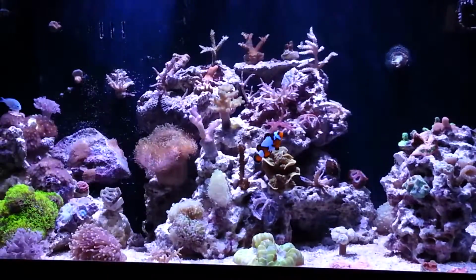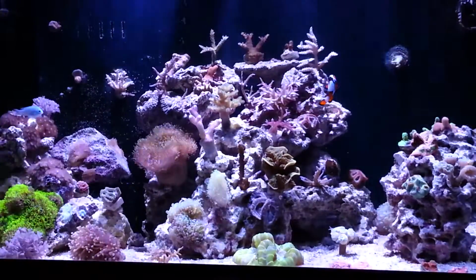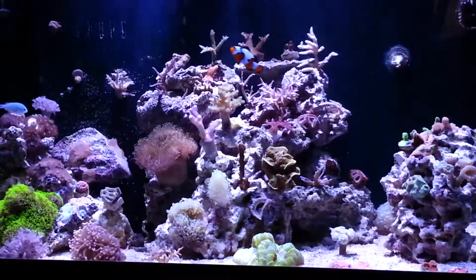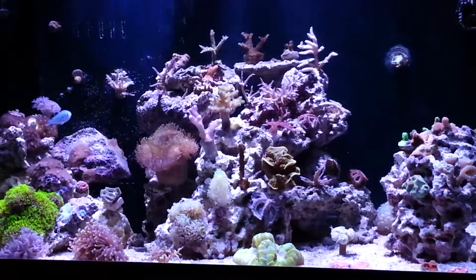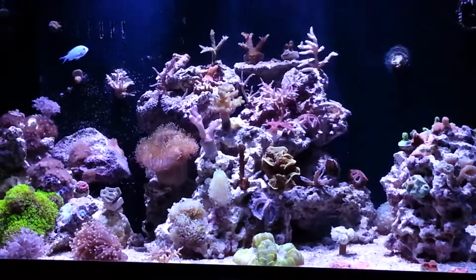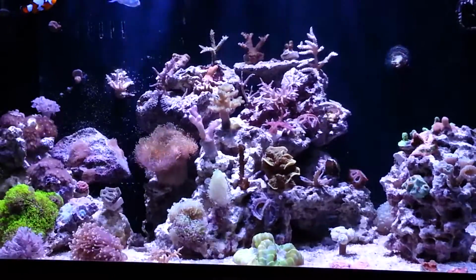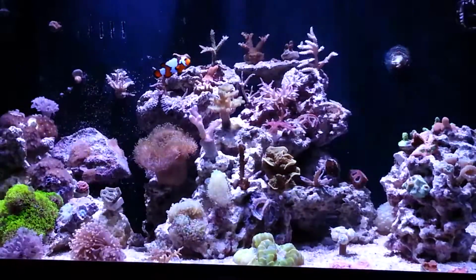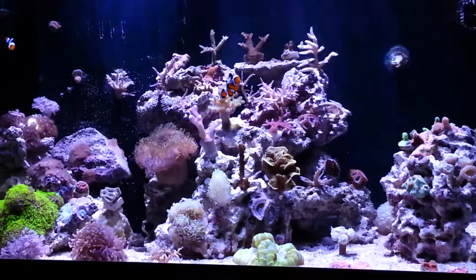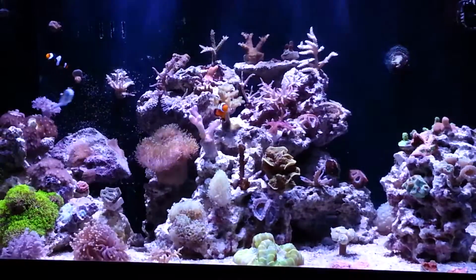Now, I've never had any issues where it spread to other corals, where I've lost more than one or a couple corals from this so-called bacteria. But, you know, if you're worried about it in any way, quarantining is definitely an option, and that is something you should do if you're worried about it. I am not worried about it. Like I said, I just fragged the coral up.